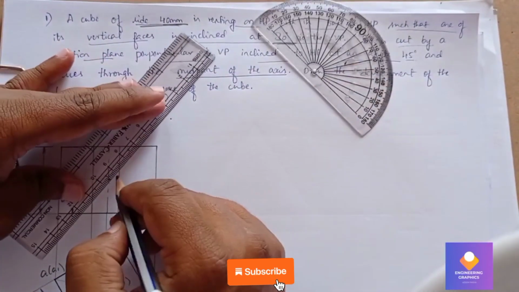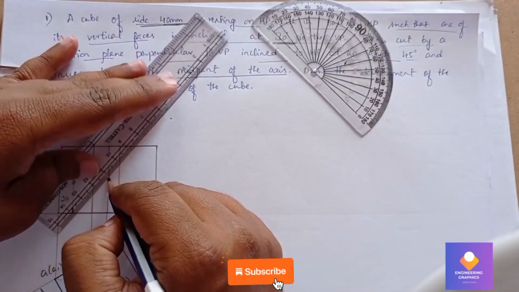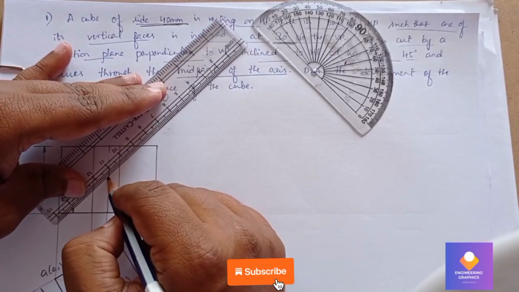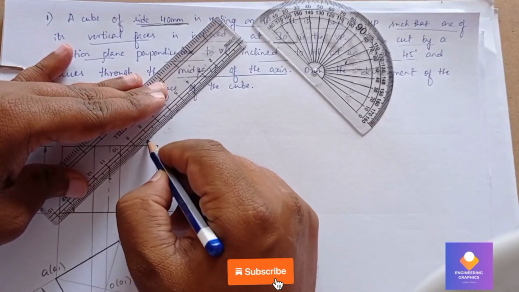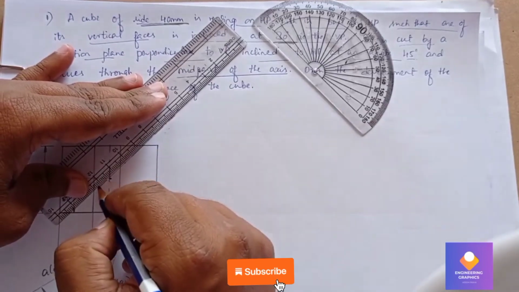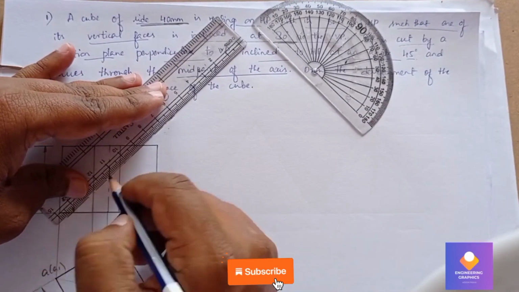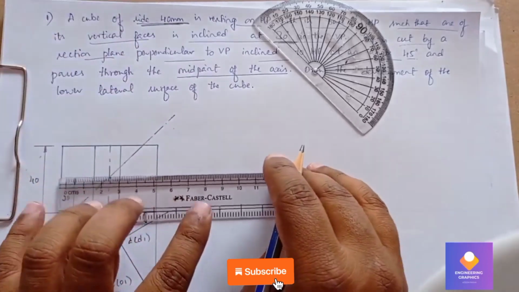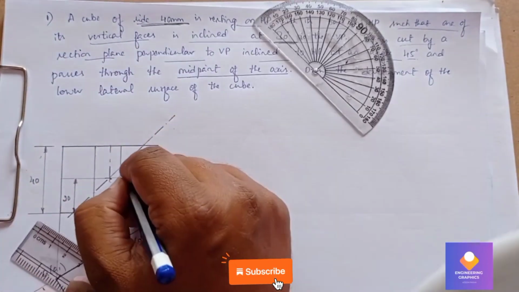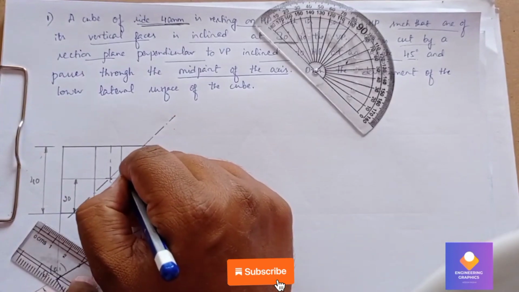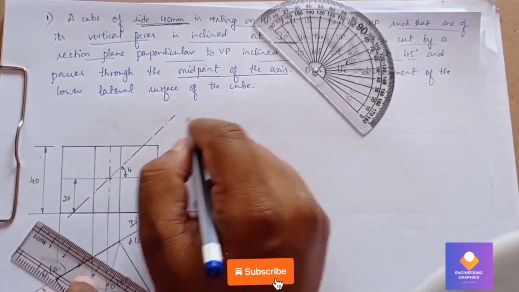Now draw a straight line, that is the cut plane, to that marked angle point. The section plane we need to show where it is cutting exactly. The angle is 45 degree.